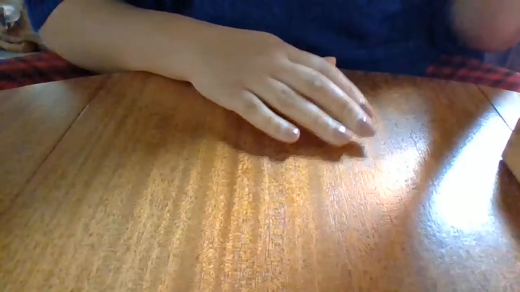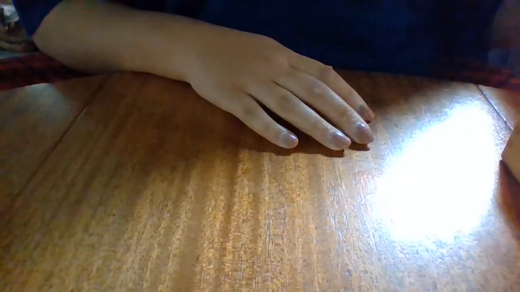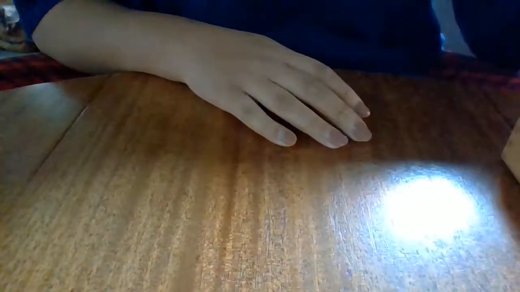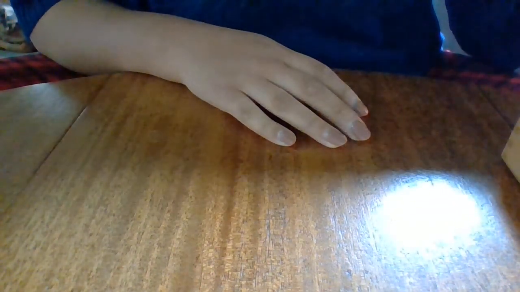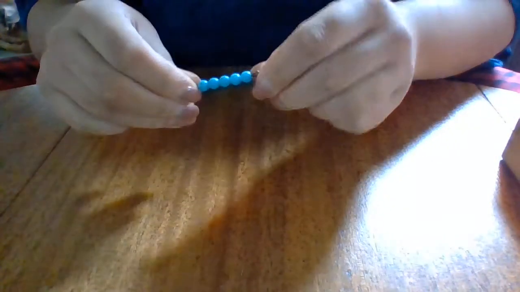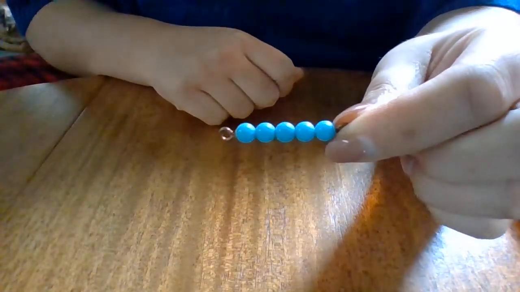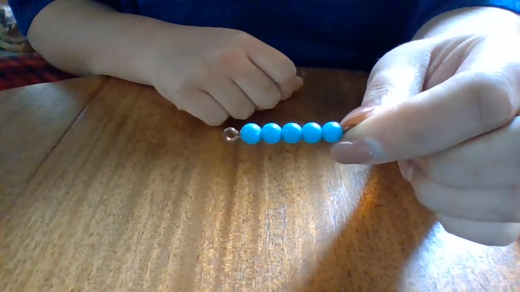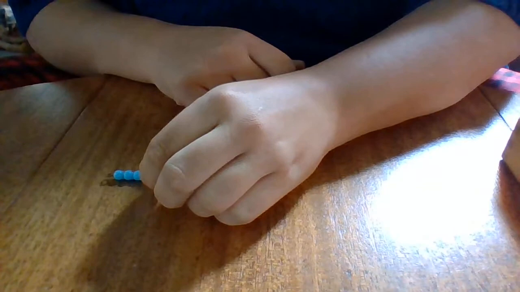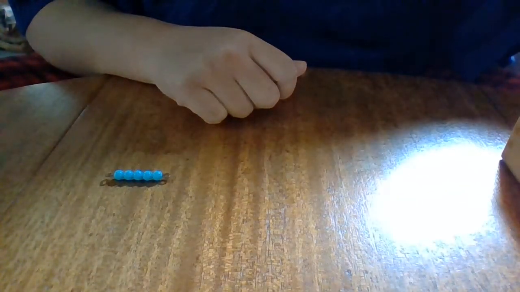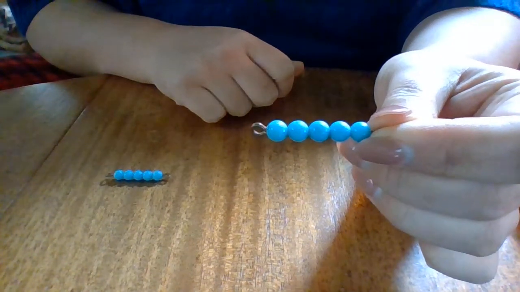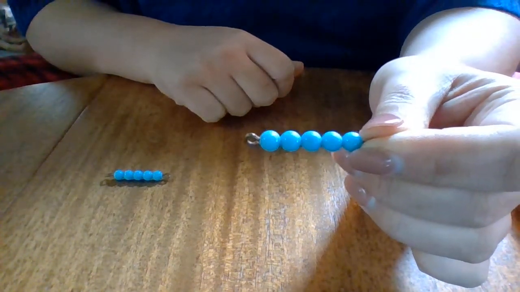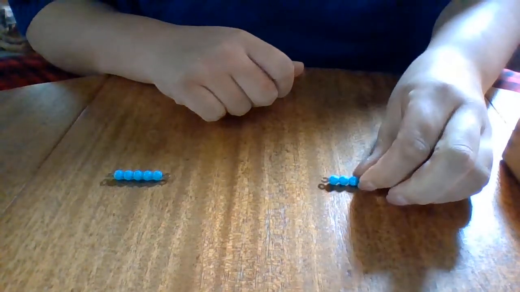First, I want to show you some ways that we compare numbers. This is something we learned about last week. How many beads do you see? 5. Okay, I'm going to put that here. How many beads do you see? Yep, it's the same, 5.